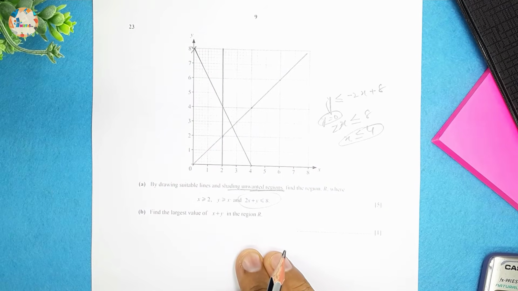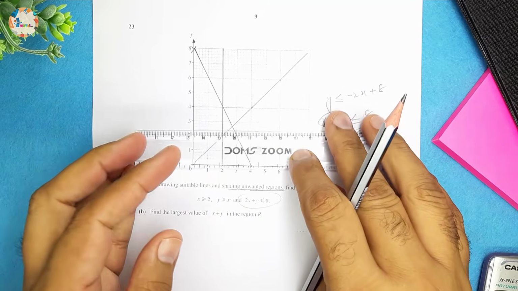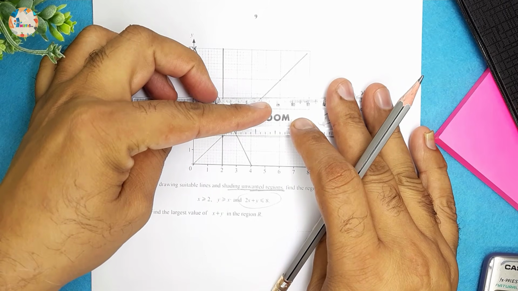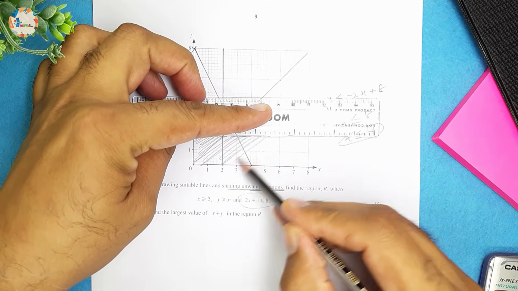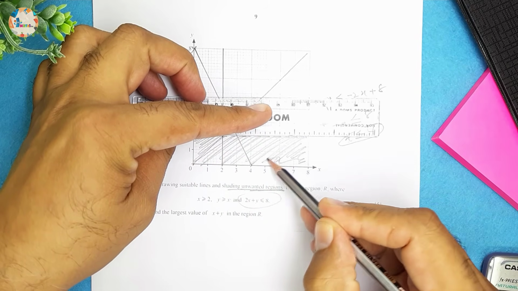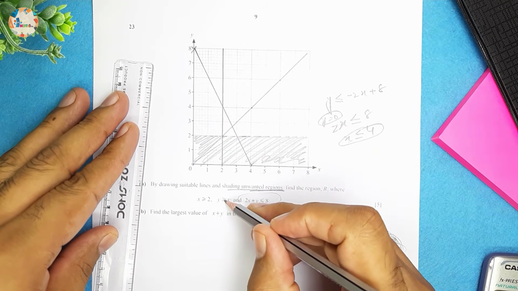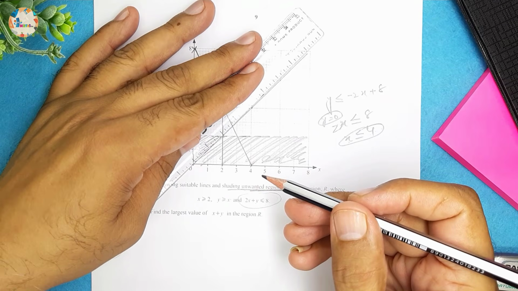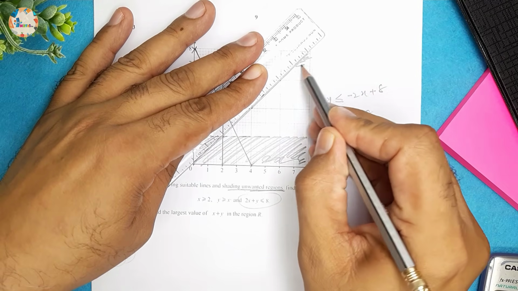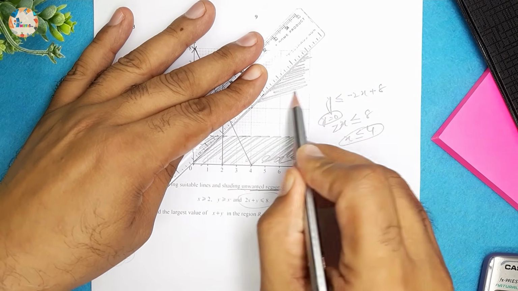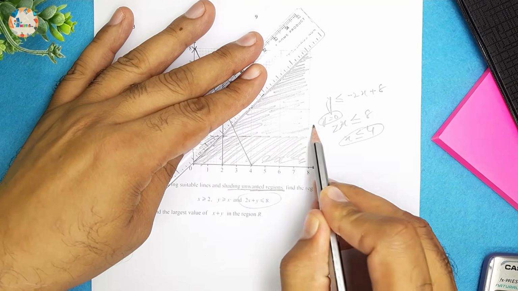Now we have to shade the unwanted region. X is greater than or equal to 2 is wanted, so we will shade the unwanted region, x less than 2 will be this region, so we will shade this portion. This will be the shaded part. Then y is greater than or equal to x is required, so less than or equal to, we will shade this portion. So we can shade this portion as well.